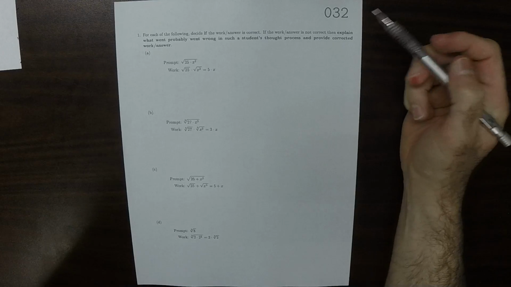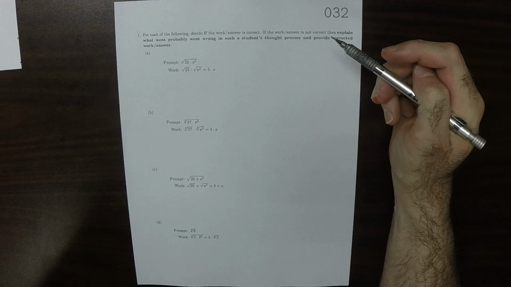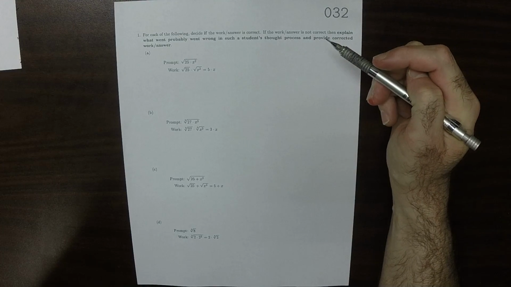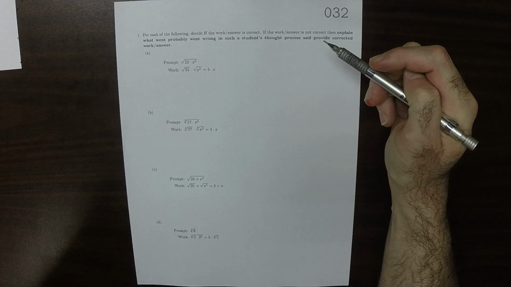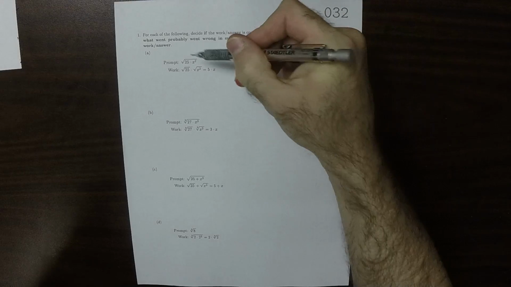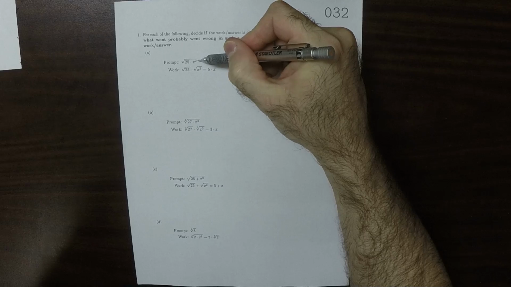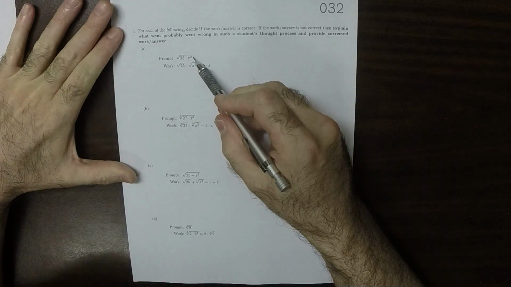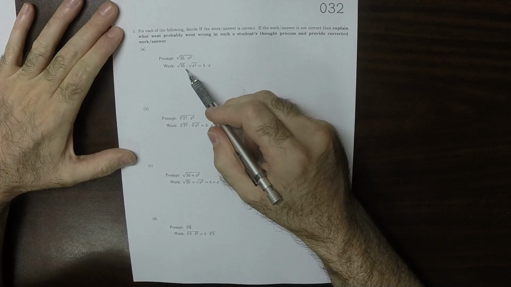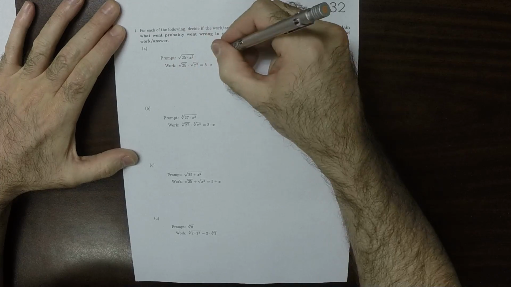This is the solution to WEX 032. Okay, so the prompt is this, and then the first step of the student's work is this.